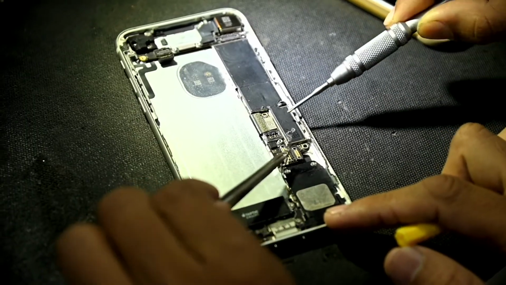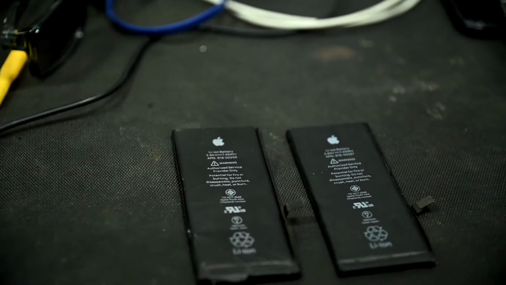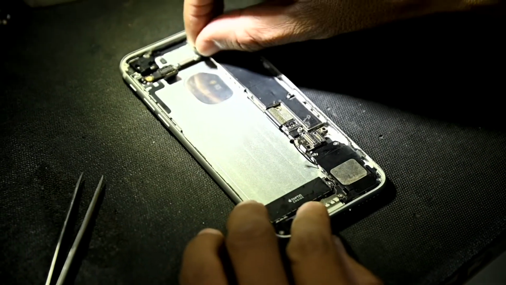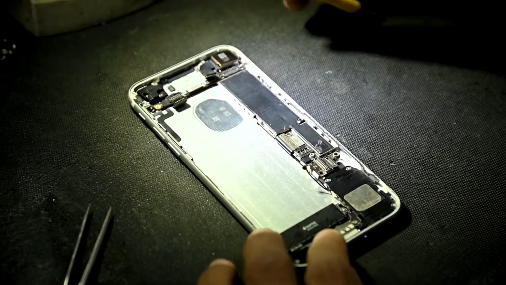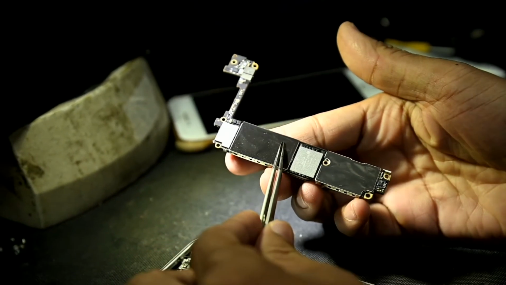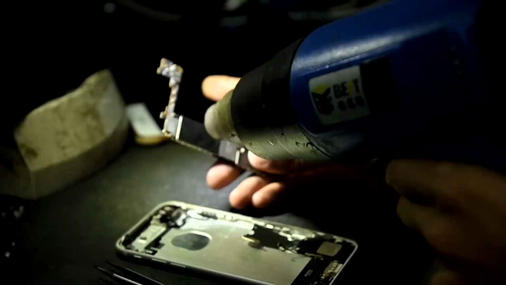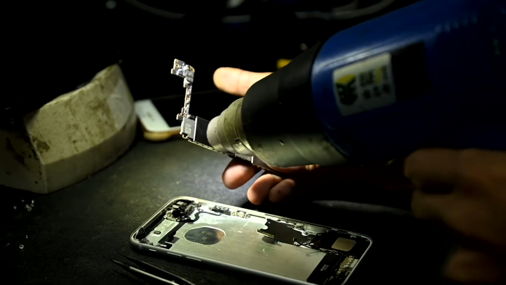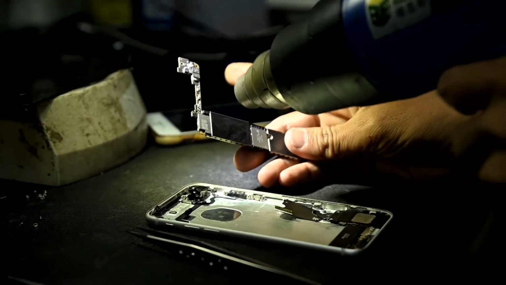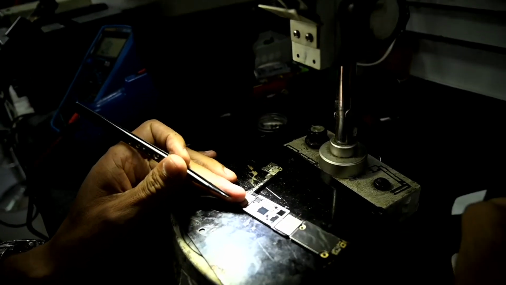This is a motherboard. The battery is already removed from this handset. These are the batteries of the iPhone 7. An audio problem is there in this handset, so the audio section has to be checked. It is the motherboard of the iPhone 7, and in this part of the motherboard, the audio IC is there. With the hot air gun, spray some heat so that we can disassemble the components easily. Remove the sticker very carefully. This is the audio chip.